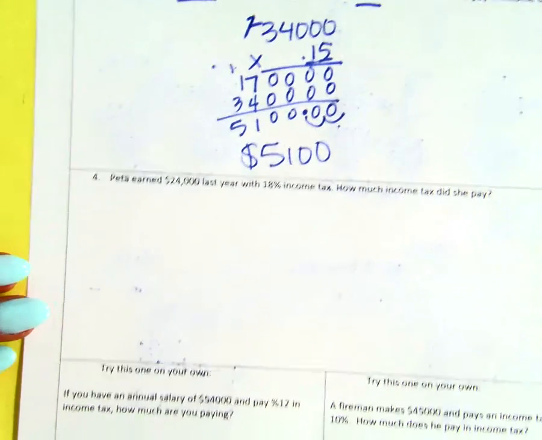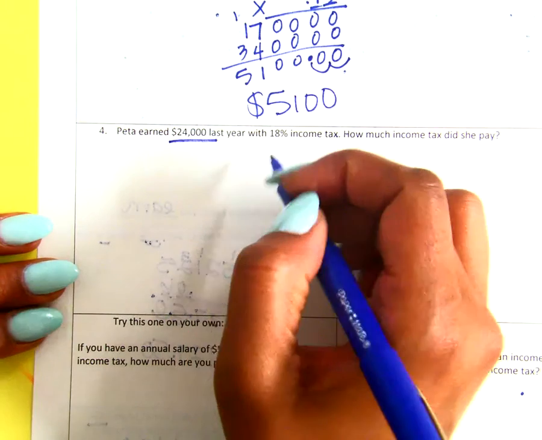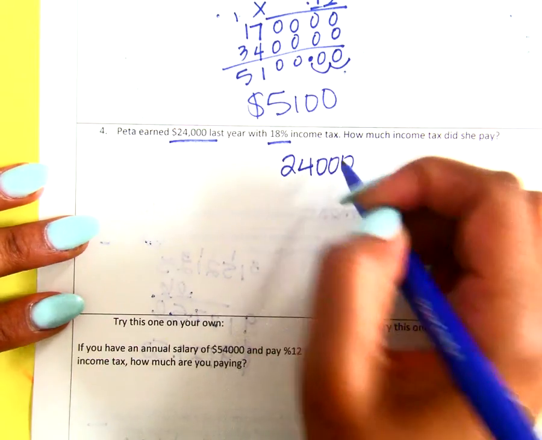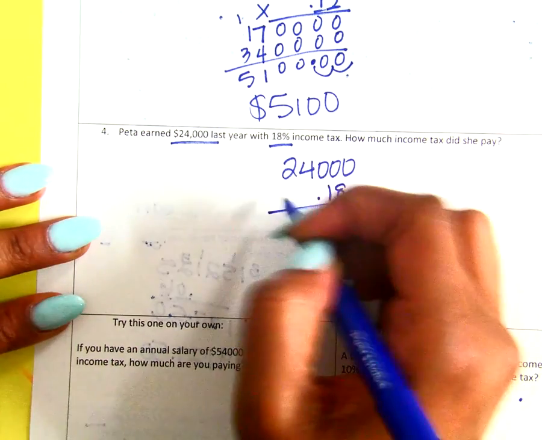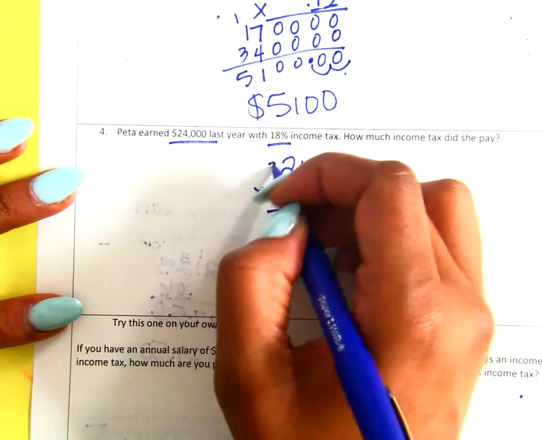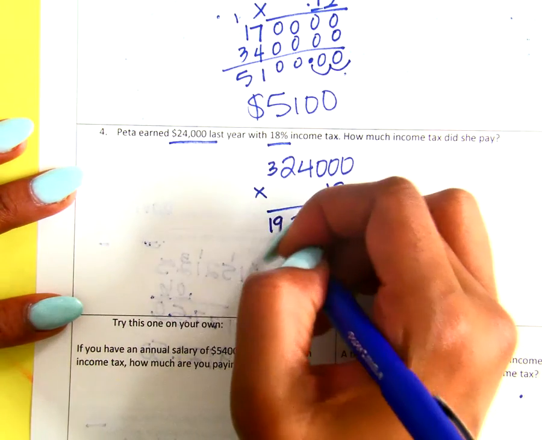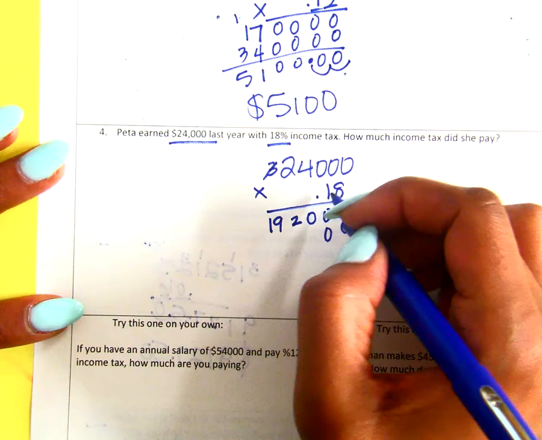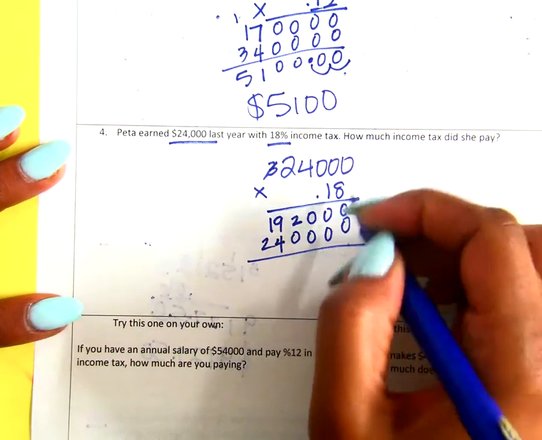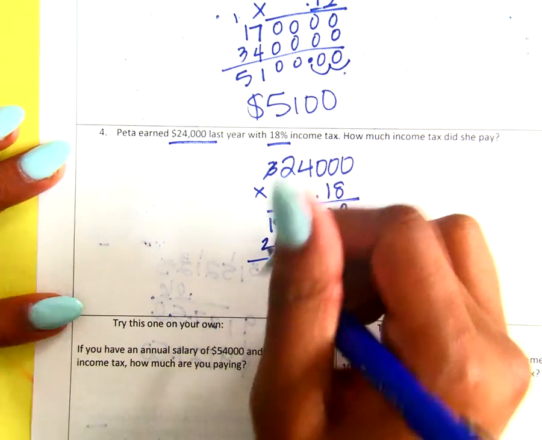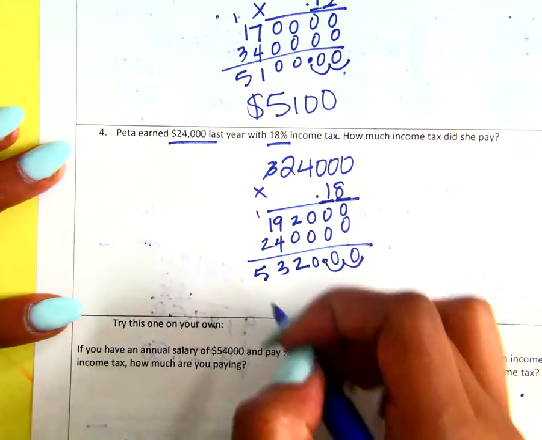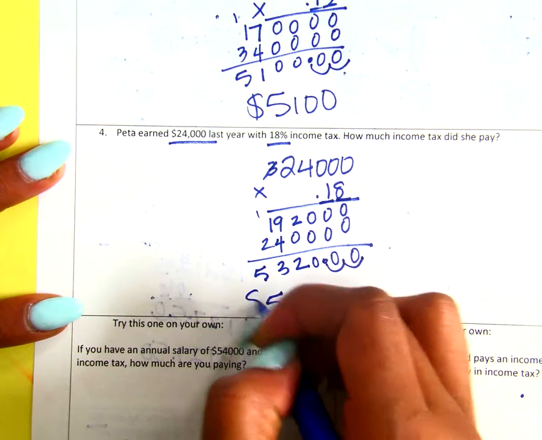And for number 4, same thing. I'm going to use my percent as a decimal and multiply. Peter earned $24,000 last year with 18% income tax. How much income tax did she pay? 24,000 times 18% as a decimal, 0.18. Go ahead and multiply. 8 times 0, 8 times 0, 8 times 0. 8 times 4 is 32. 8 times 2 is 16 plus 3 is 19. Placeholder. 1 times 0, 1 times 0, 1 times 0, 1 times 4, 1 times 2. Add those up. 0, 0, 0, 2, 13, 5. 2 numbers behind my decimal. 1, 2. So she's going to pay $5,320 in income tax.